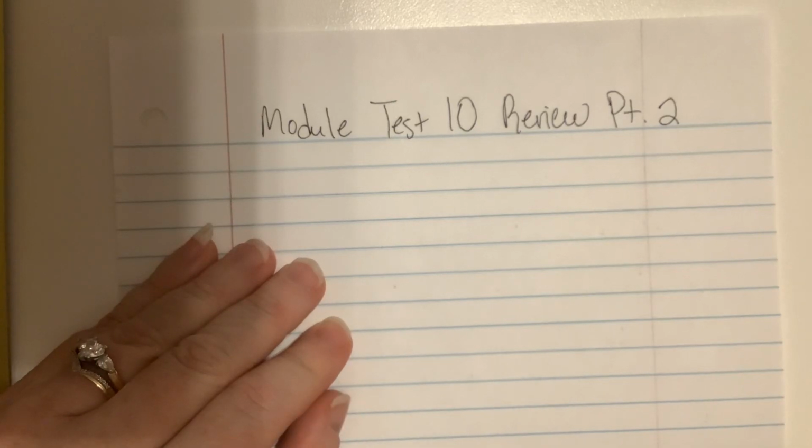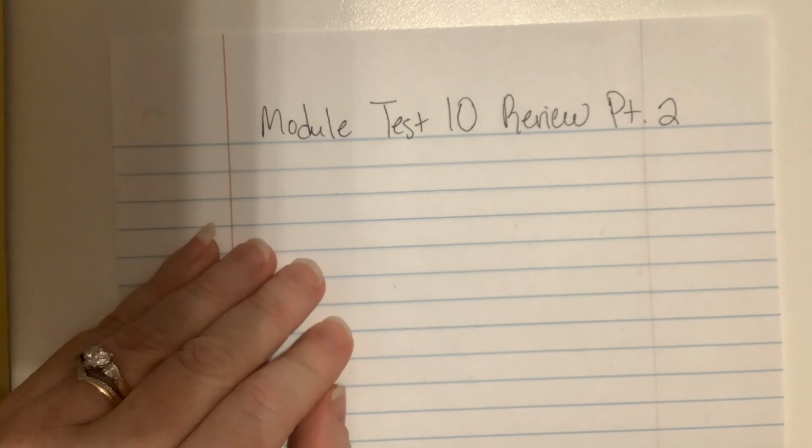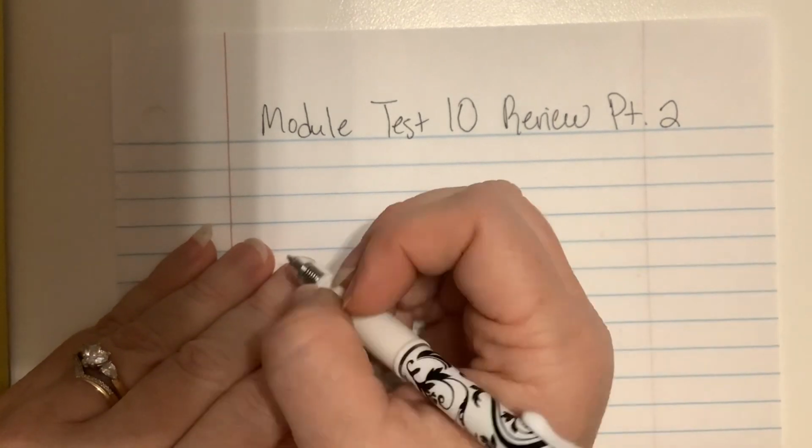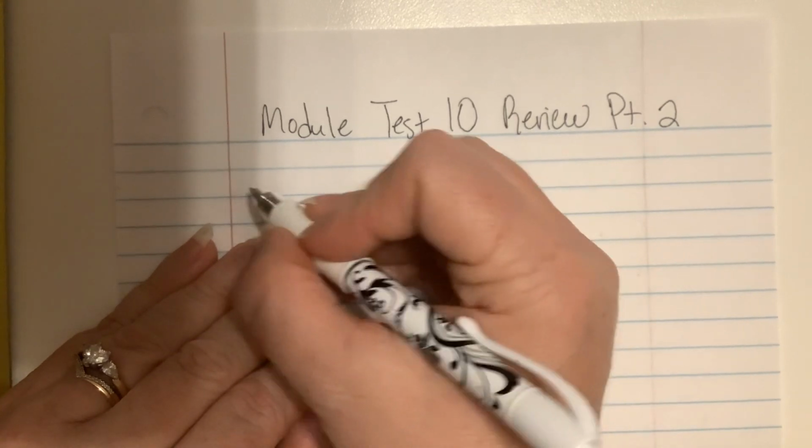All right, we now have Module Test 10 Review Part 2. We're going to talk about molality. We're also going to talk about the change in freezing point and boiling point. So, first, molality. Remember, molarity was a capital M.